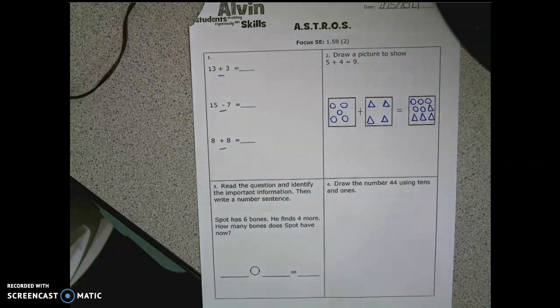Read the question, identify the important information, and then write a number sentence. Okay, so I'm looking at this question, and I'm going to want to end up writing a number sentence. That's what I'm looking for. So Spot has 6 bones. He finds 4 more bones. How many bones does Spot have?